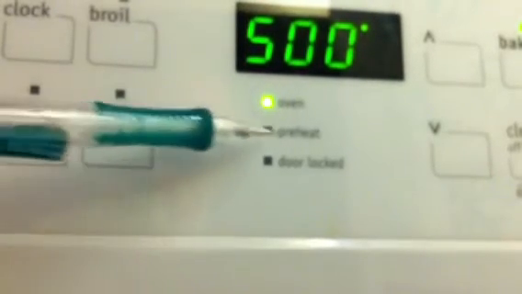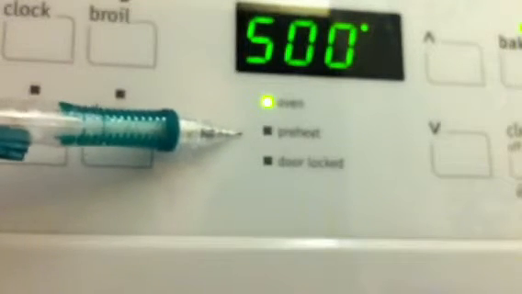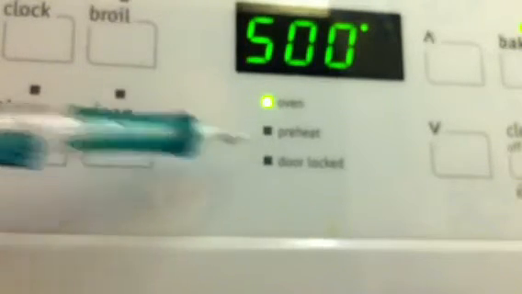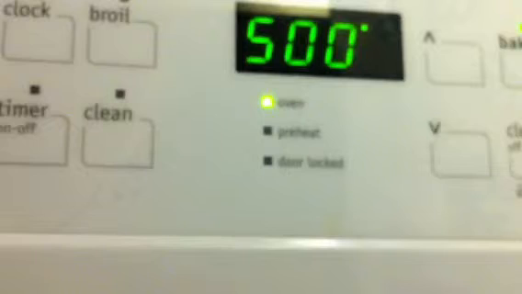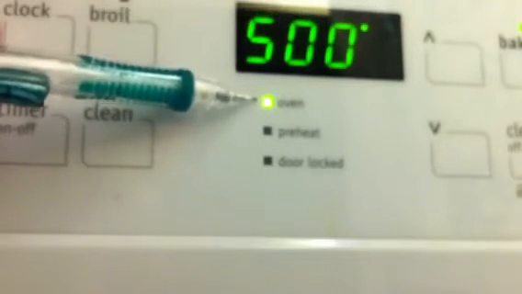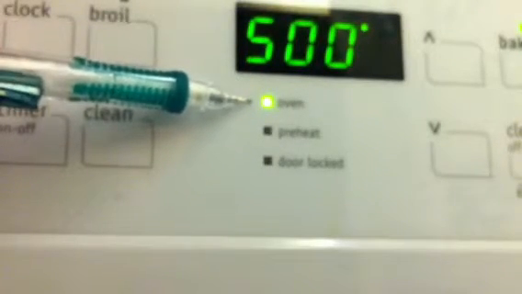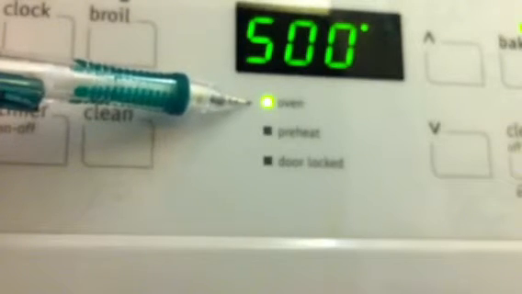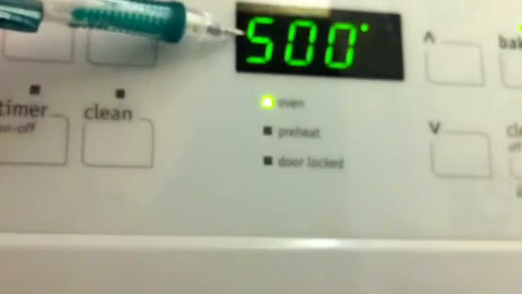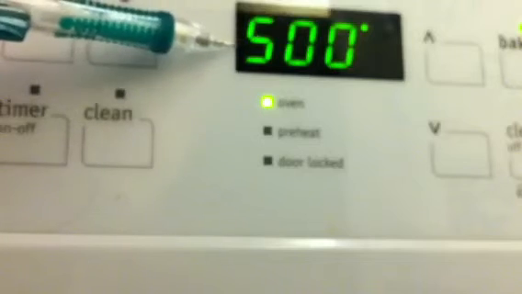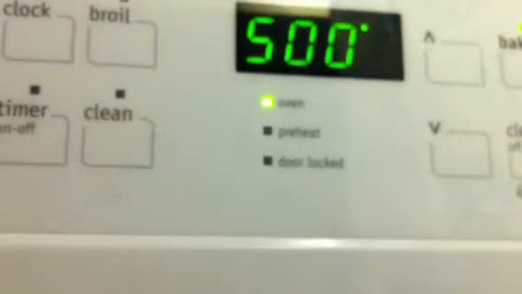That beeping was when the preheat went off. As I said before, the preheat can be totally ignored, so don't worry about that at all. The light on means that the controller has turned on the power to the oven. That means that the temperature of the oven must be lower than 500 right now, and it's heating up.